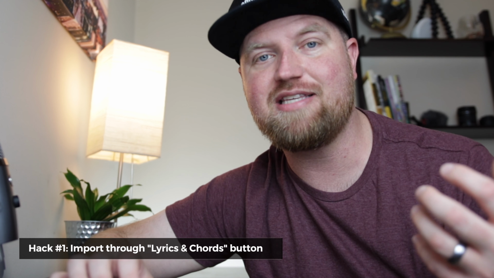Now one of the reasons I call this a hack is because if you do this, Planning Center transposes it for you. Once you import these lyrics and chords from the original key, Planning Center automatically gives you all the other keys. All you have to do is make sure you add the keys that you want and they will already be there. Another little benefit is that you don't have to upload a bunch of different PDFs.